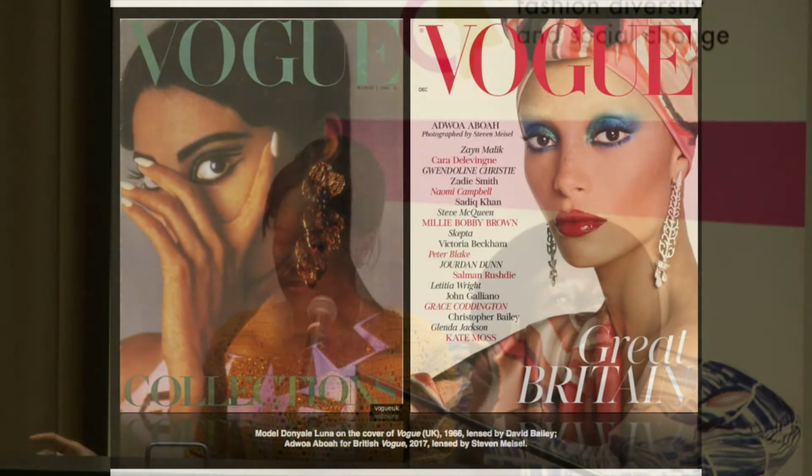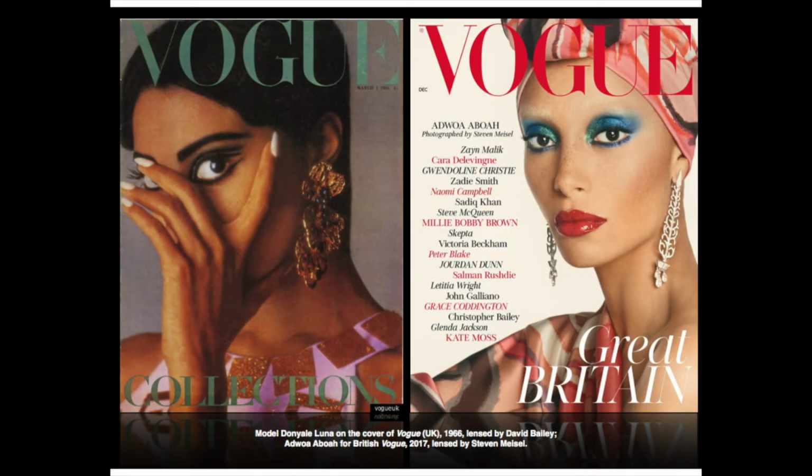So I thought it was incredible when Edward Enninful took over British Vogue, and for his very first issue as the editor-in-chief, he uses Adwoa Aboah on the cover, and I thought it was uncanny, the two images. So I put them together in my fashion and race class this past fall, because that's when he took over. And I wondered if he knew this, I don't know if he meant to do this, but when you put Donyale and Adwoa together, it's this amazing moment where you see this model covering her face because we weren't ready yet.